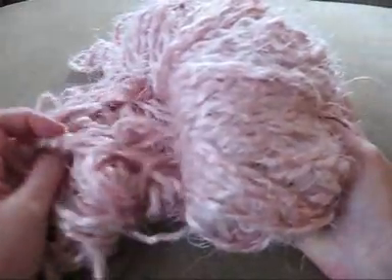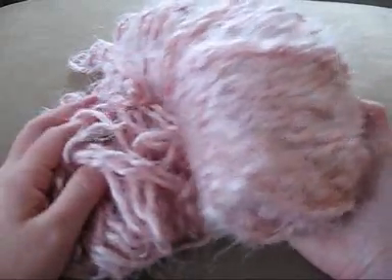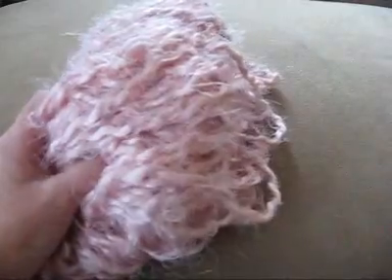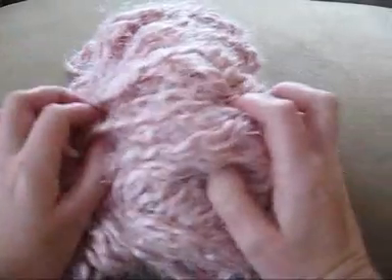And lastly, there's the chunky yarn or wool. Now, for demonstration purposes, I've got my pretty fancy chunky yarn here, but they also come in the usual form, just like the 8 ply. So without all this fluff and stuff.